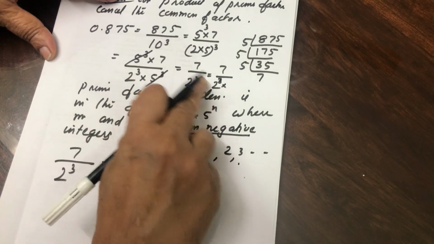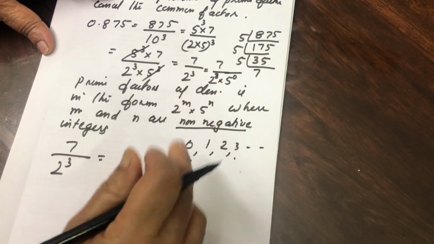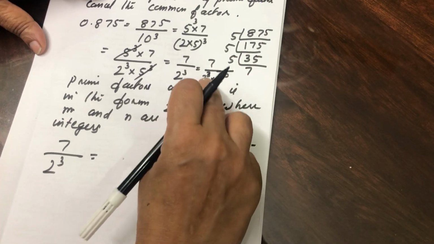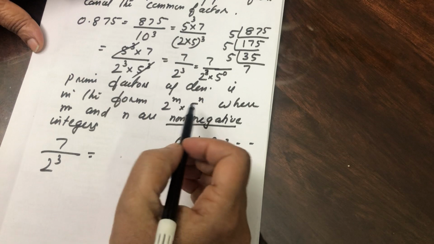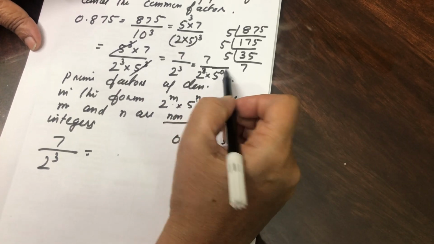Is there any power of 5? No. So you can write it as 5 raised to 0, and 5 raised to 0 is 1. Here, what is the value of m? 2 raised to m: m is 3 and n is 0.